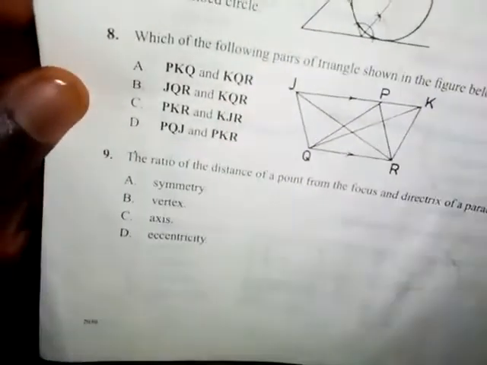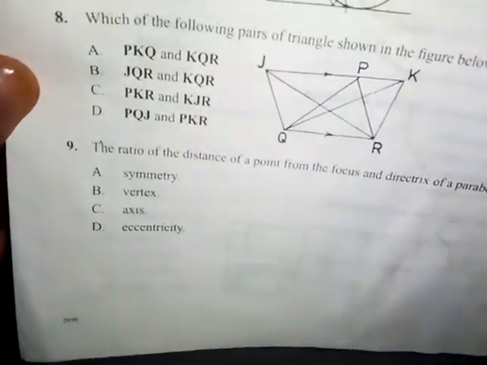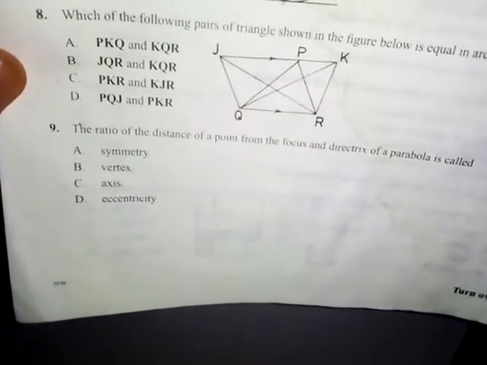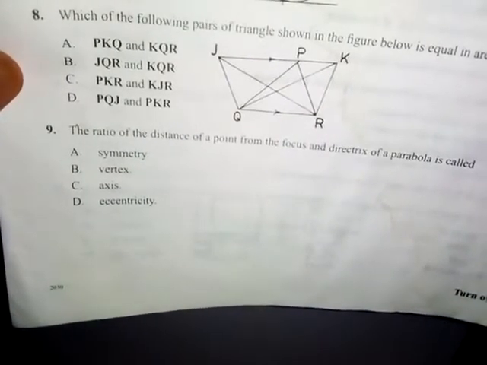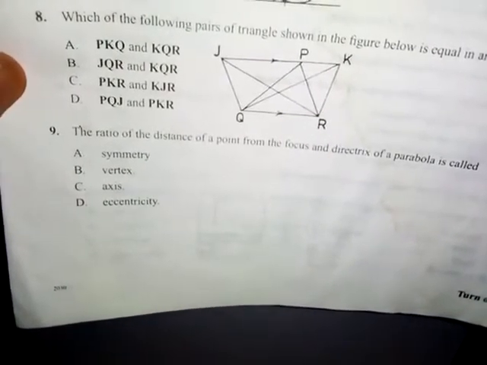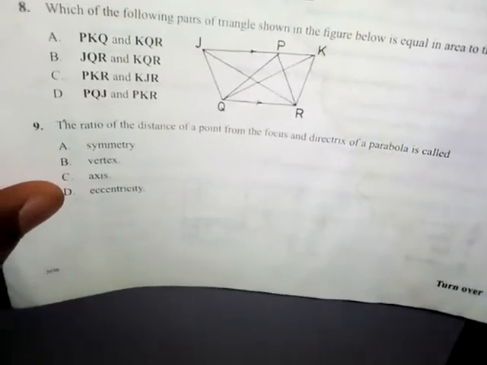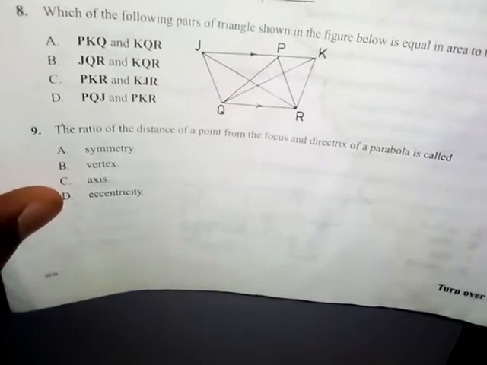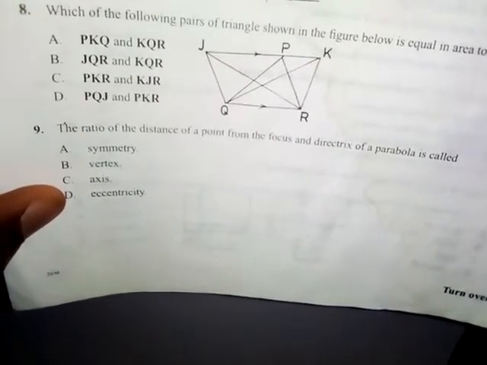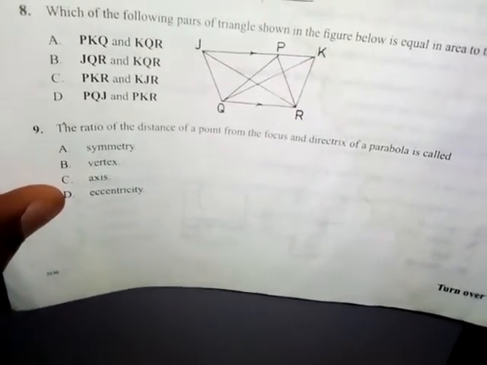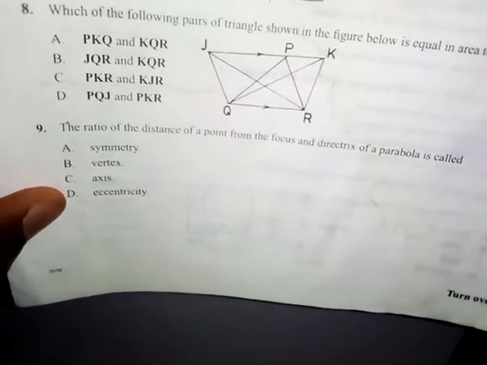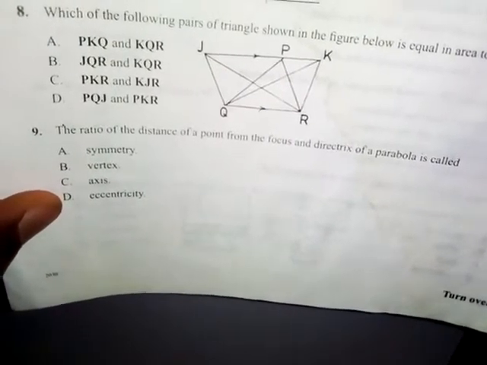Question 9: the ratio of the distance of a point on the parabola from the focus and directrix is called eccentricity. So take note of that.